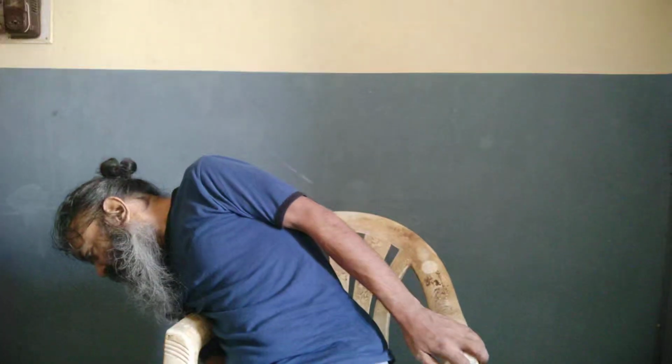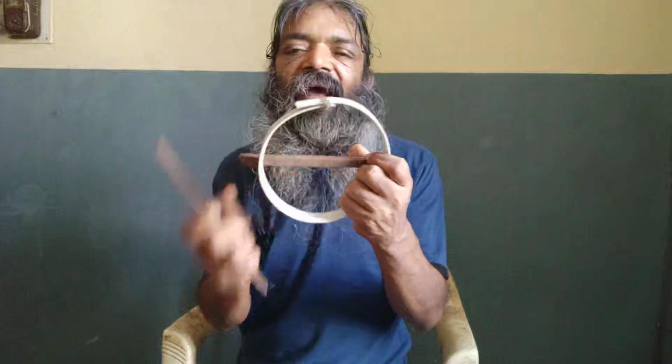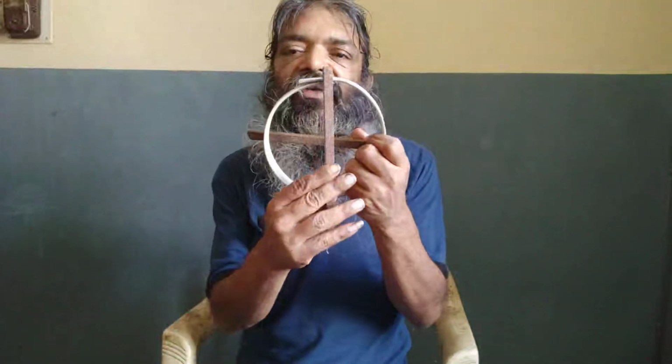Okay, so the concept that we are pursuing now is: what is the area of a circle? We have tried finding out the area of the circle through repeated addition. Repeated addition means if I have to find the area of the circle, this is the x-axis and this is the y-axis.